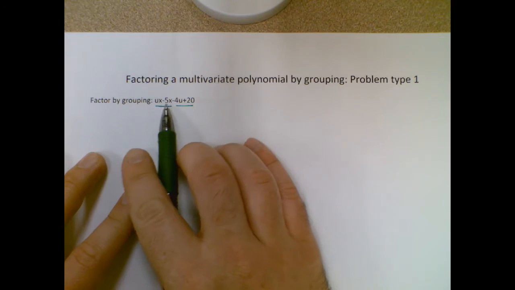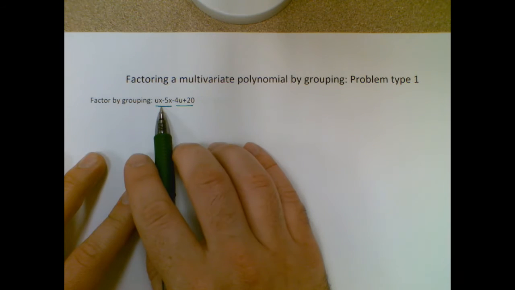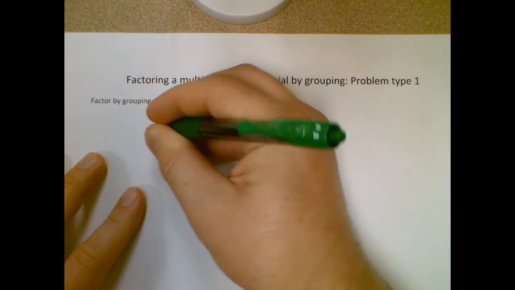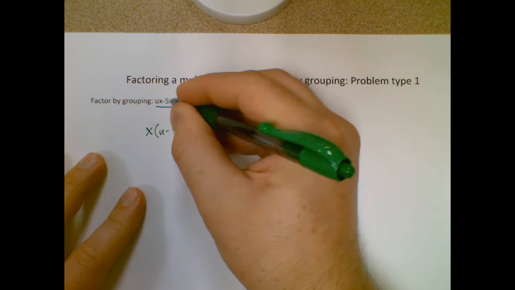So looking at each term one at a time, I'm going to pull out its greatest common factor. So between ux and 5x, both of them have an x, so I want to pull that x out, and then I have a u minus 5 left over after I got rid of my x's.